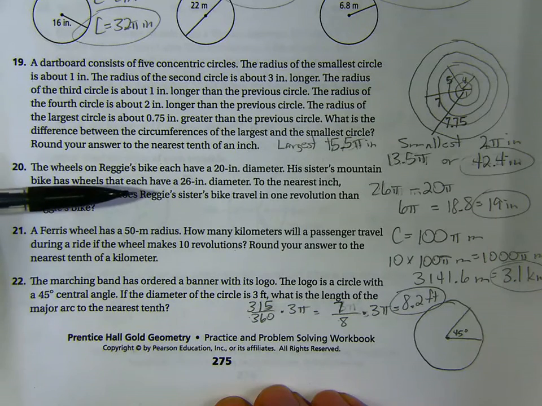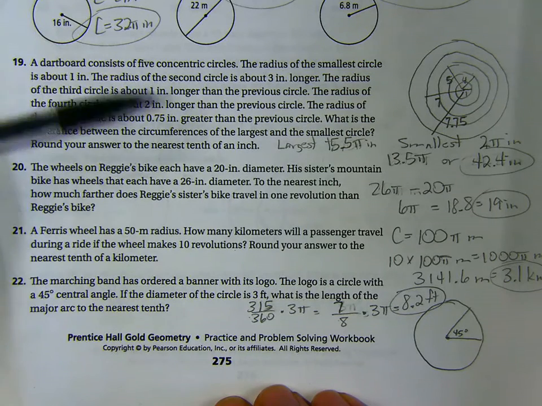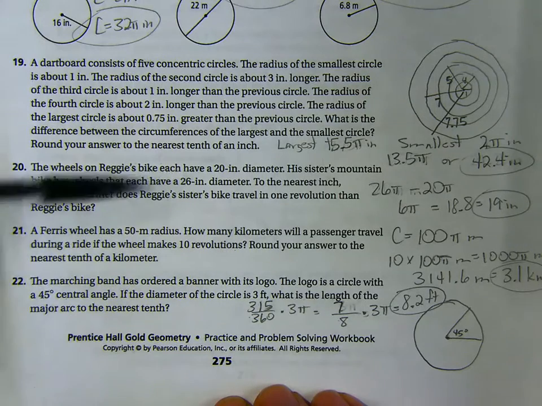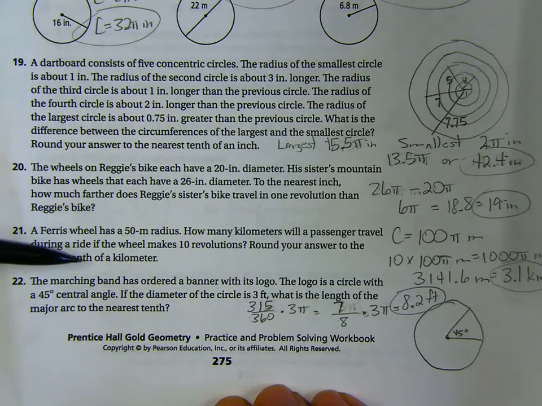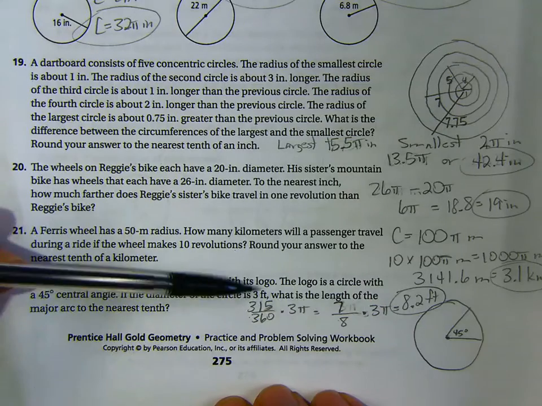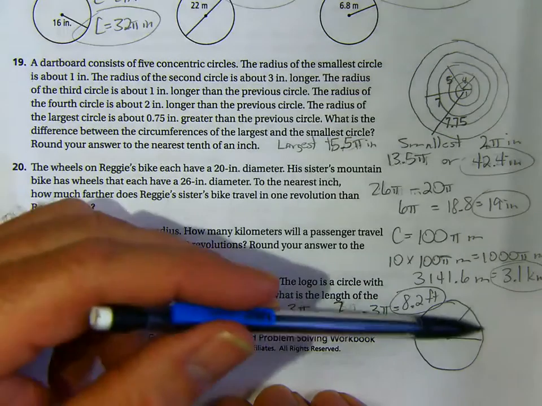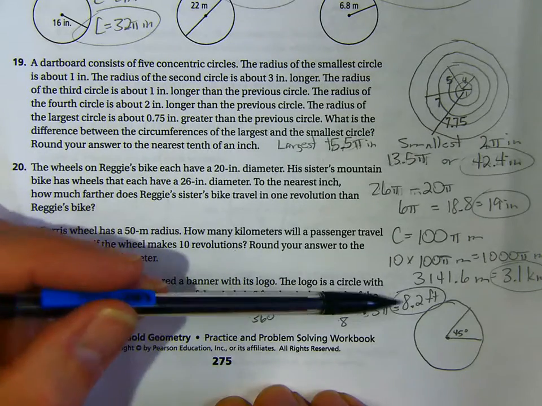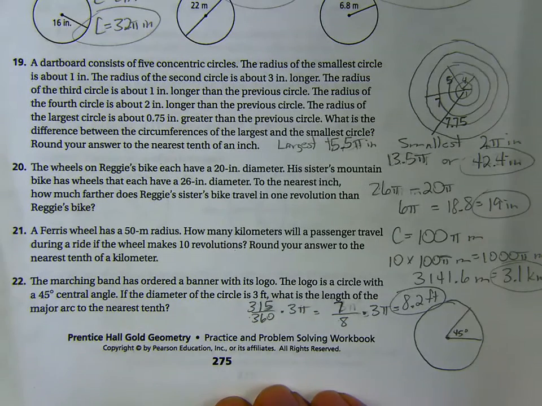Because there's 8 45-degree angles in 360, the major arc would be 7/8. It said the diameter is 3 feet, so that's 3 pi for the whole circumference. Then we take 7/8 of 3 pi, so 3 pi times 7/8 is 8.2 feet. Okay, so that's the math.